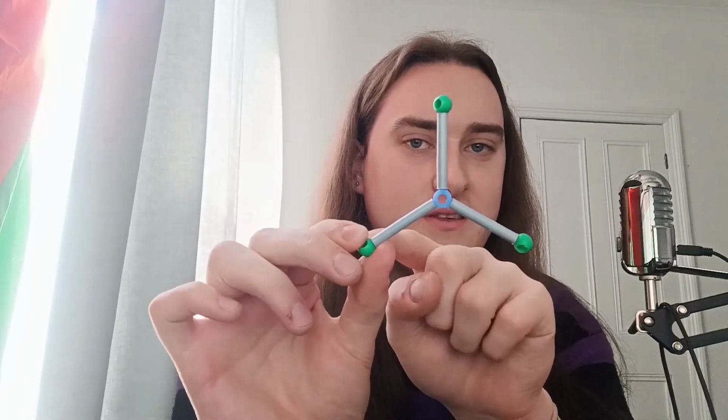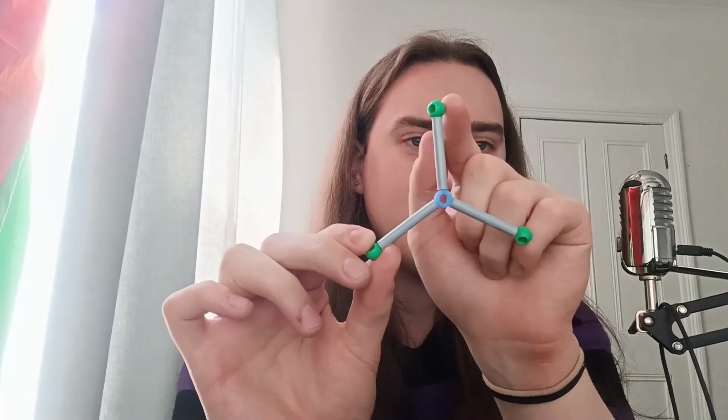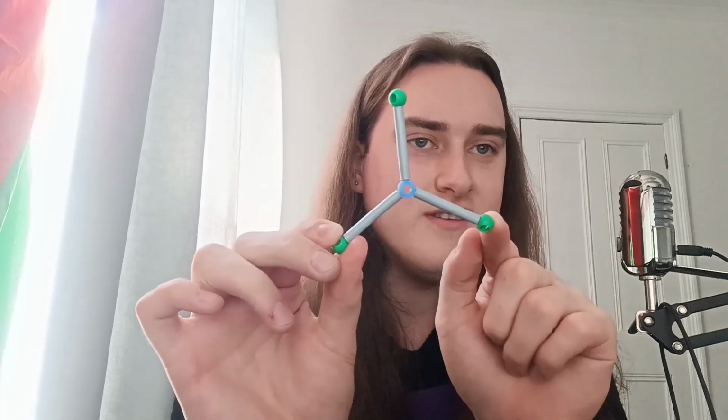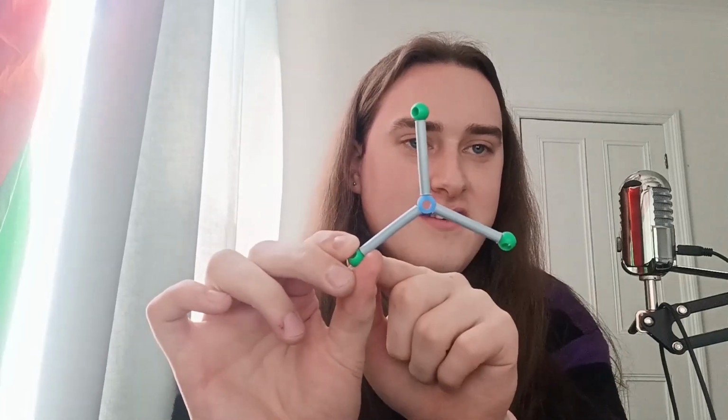This hydrogen has gone to this hydrogen, has gone to this hydrogen, and this hydrogen has gone to this hydrogen. It's identical. And since that was 120 degrees, which is 360 divided by 3, this is a C3 rotation.